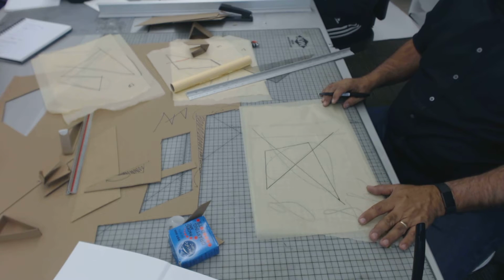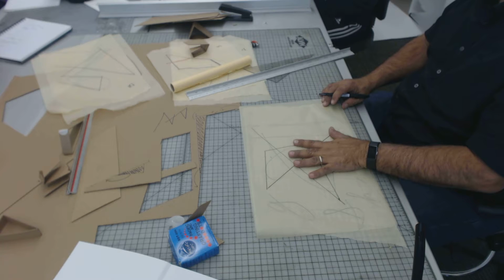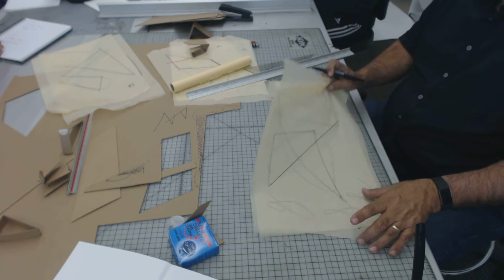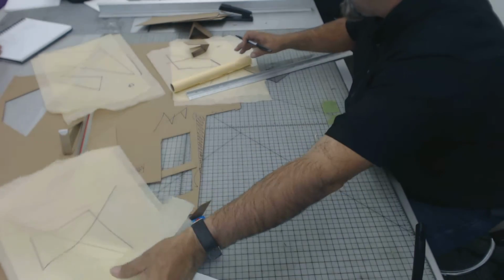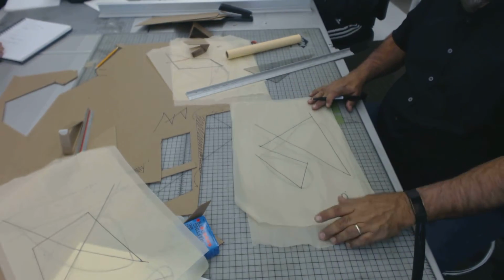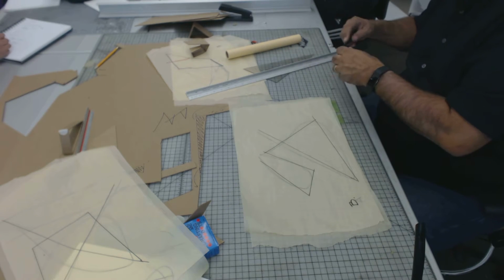How many minutes am I at? 5. Okay, so good so far. So good so far. All right. So now it gets complicated. So I'm going to move this off to the side and show you guys this G shape. I'm going to leave that lined up so you see the relationship of the two.